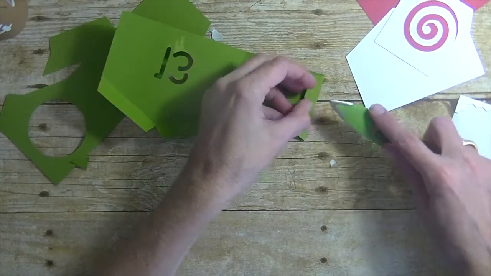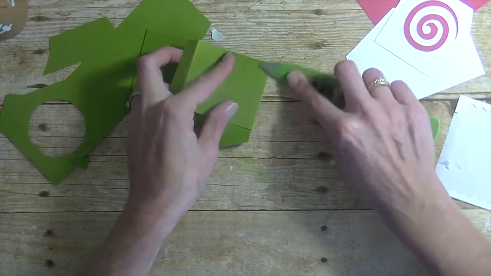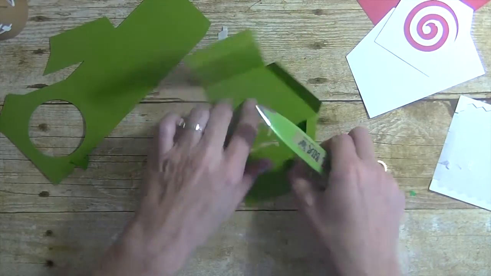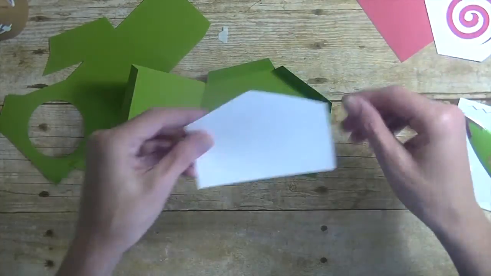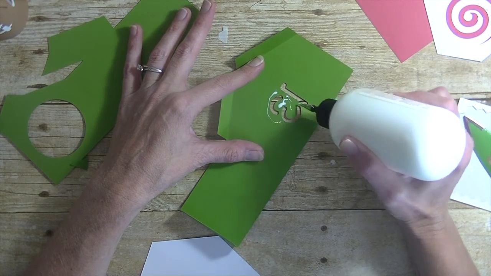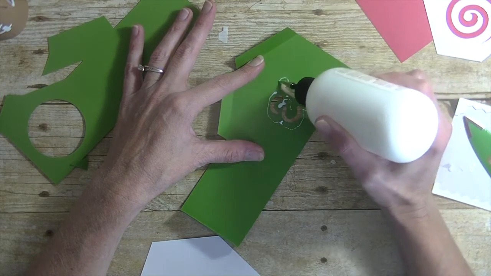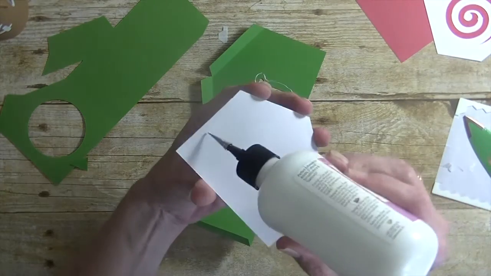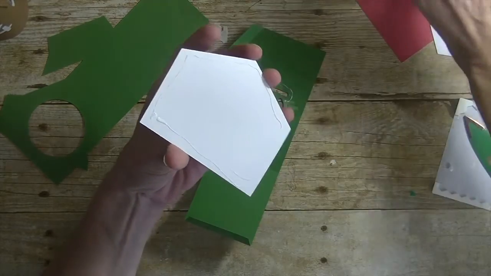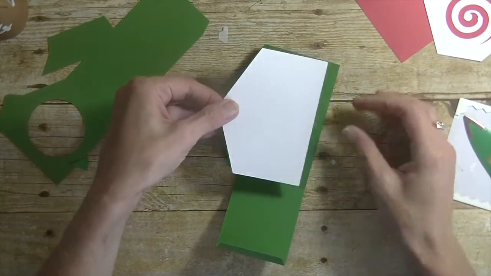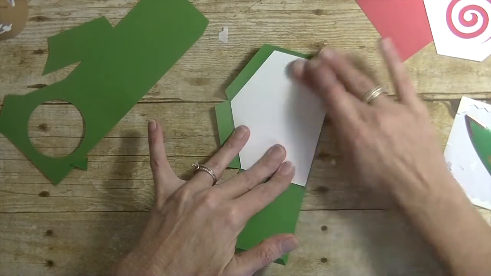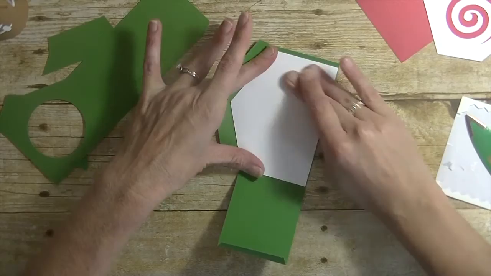Take your bone folder. Take that large white piece we have here, that's going to go behind this one. First, put glue on your numbers here or around those so they lay flat. And then glue around all this. Okay, and then line that up on the bottom. Okay, now we have this guy.